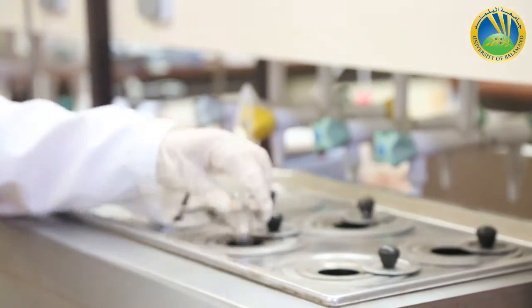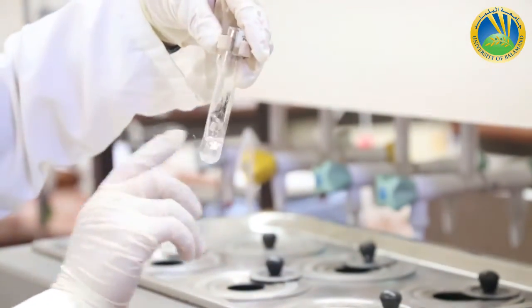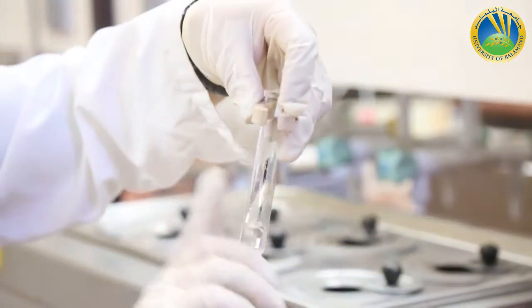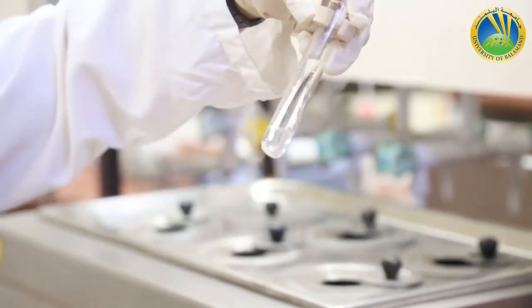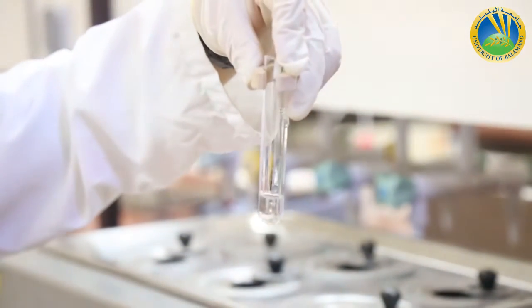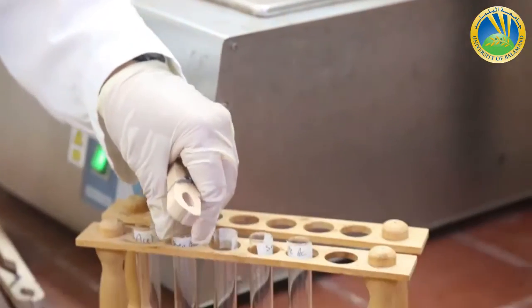Now I can check the benzoic acid. I can still see the granules of benzoic acid at the bottom of the tube, so benzoic acid is not soluble inside petroleum ether at hot.